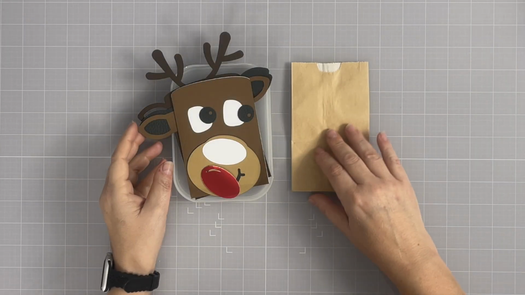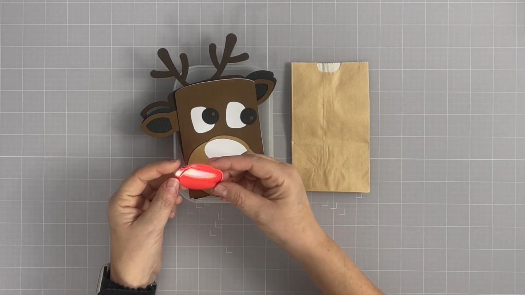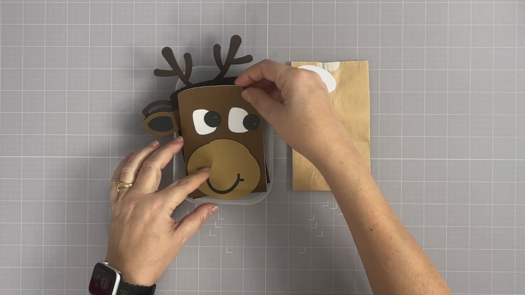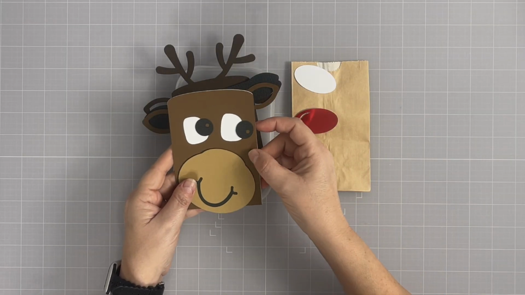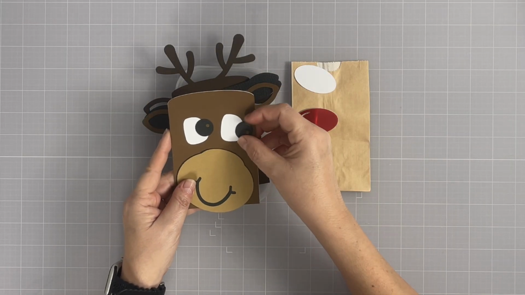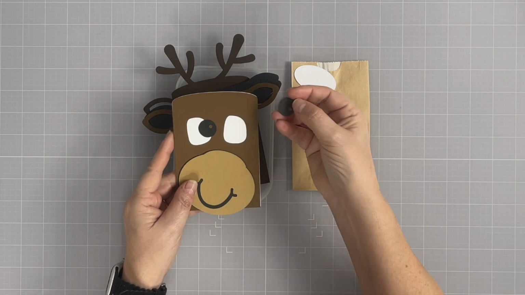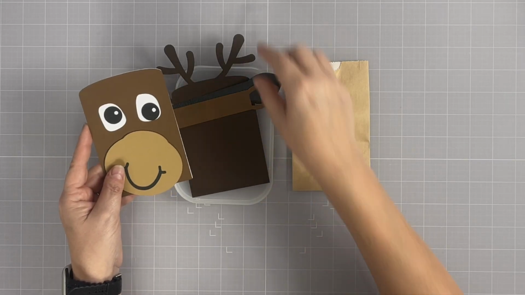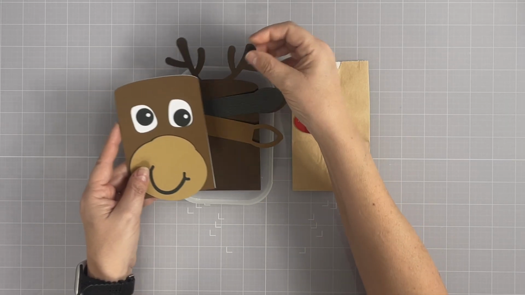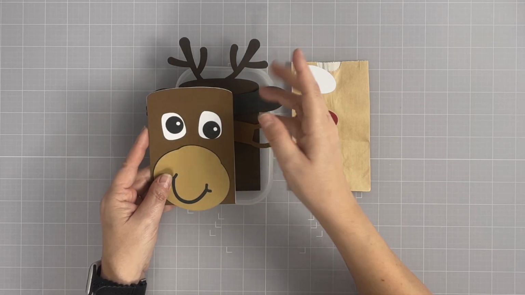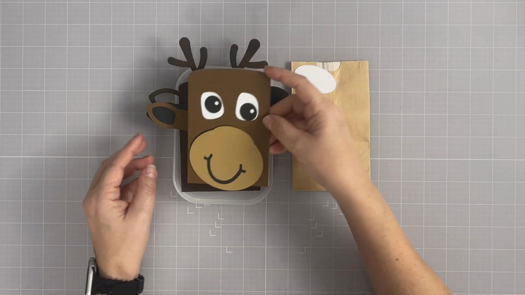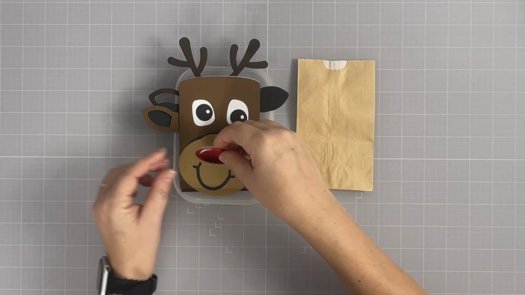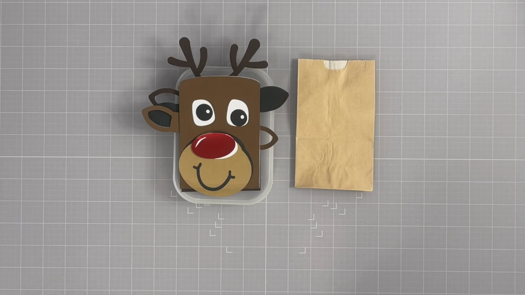Now here are all my cutout pieces. So for the nose I used some of the red foil, and then I used just the smooth white cardstock for my white layers. And then I use different textured or embossed cardstocks for the different colors. So for example, for the black, I used embossed black. And then for the different browns, for the darkest one, I used a smooth cardstock. And then for this medium tone brown, I used a textured cardstock. And I think the texture and the different finishes will make this little reindeer bag perfect.